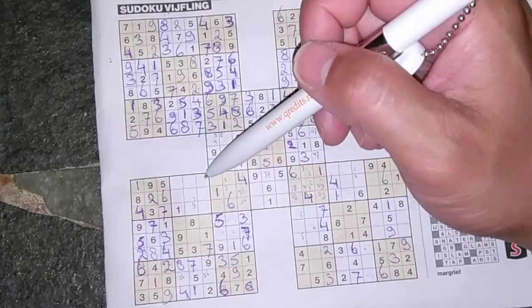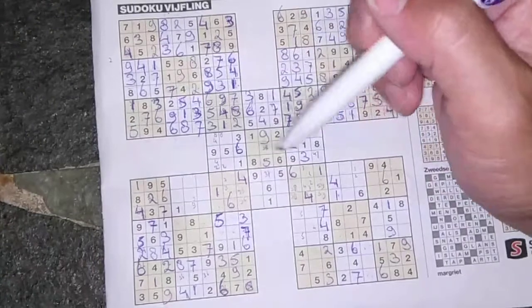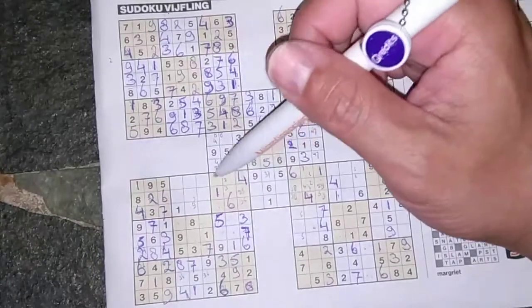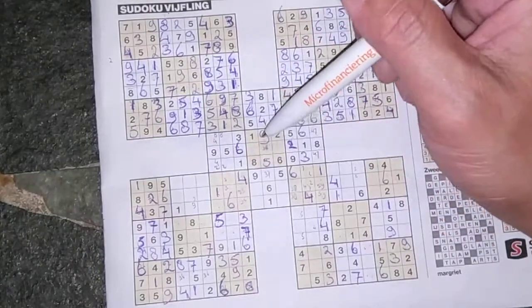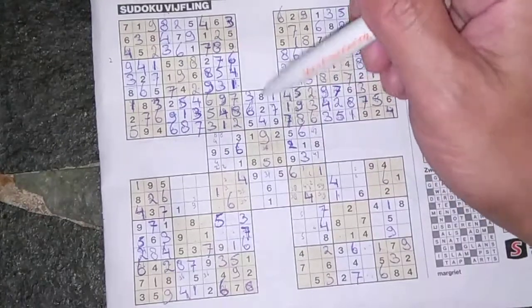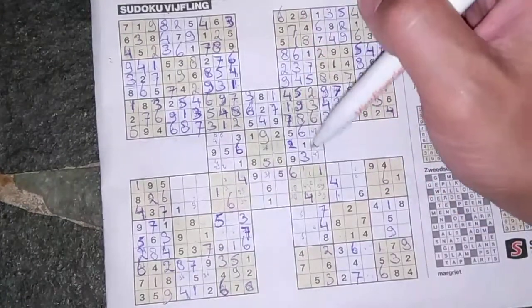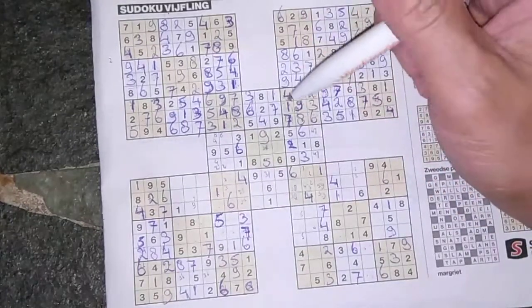3. 1, 2, 3, 4. 8 cannot be here. The 8 cannot be here. Alright. We have an 8 here.